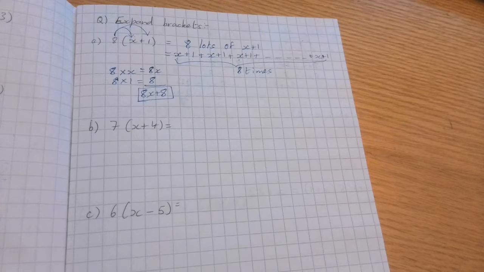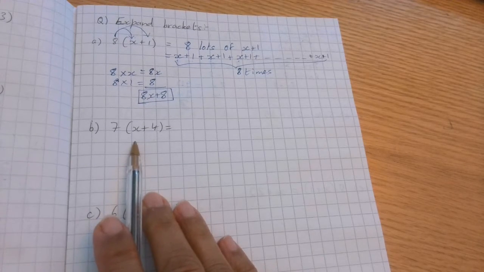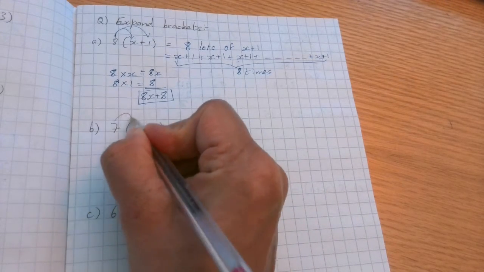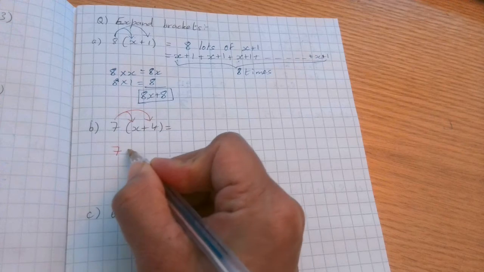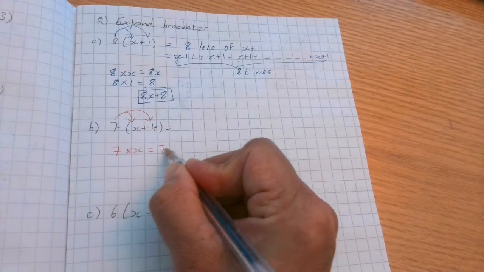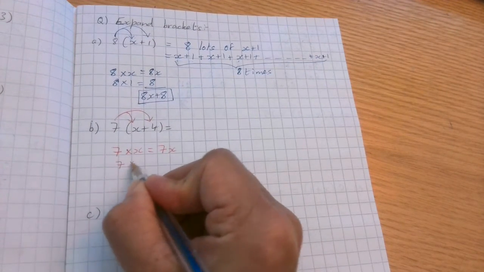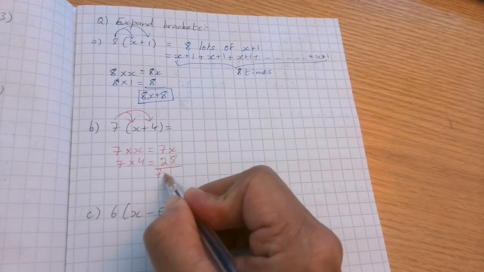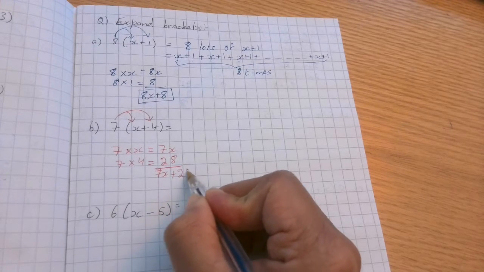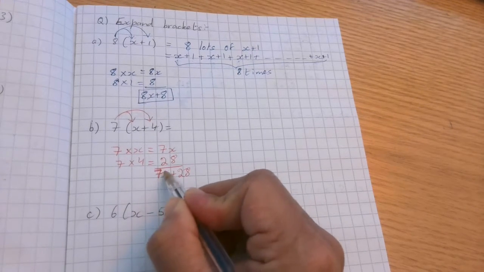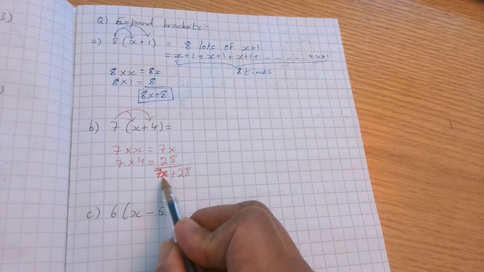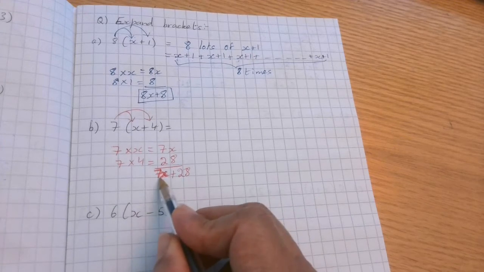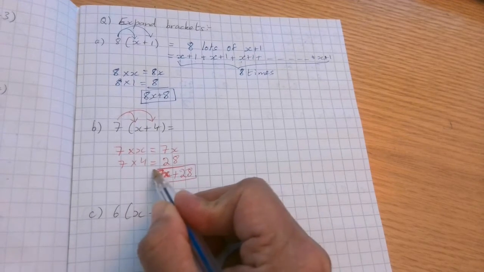Now let's try this one. I'm not going to write all this again. I will just remember what it means. Okay, so 7 times x, 7x, and 7 times 4 is 28. I add that up, and my answer is 7x plus 28. It will stay like that because this 7 has x with it. Okay, so I cannot just add 7 to 28. So my answer is 7x plus 28.